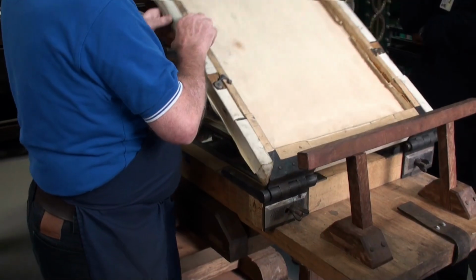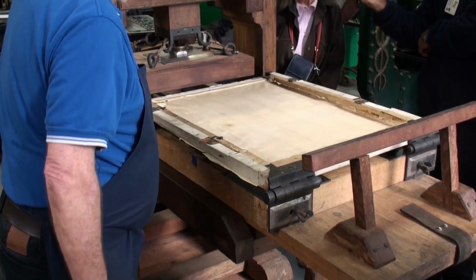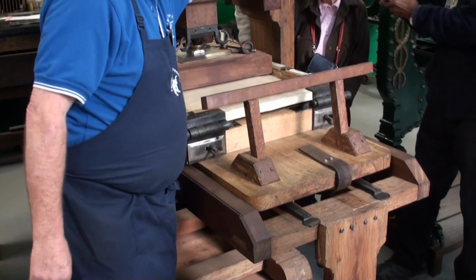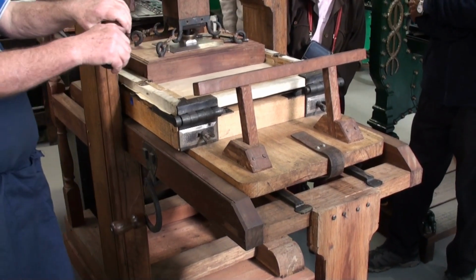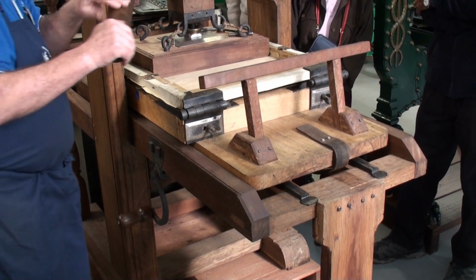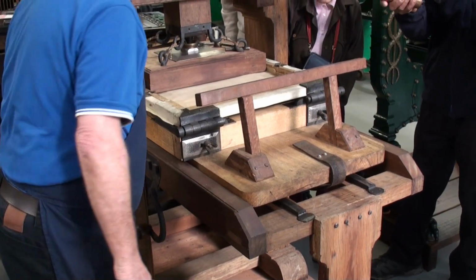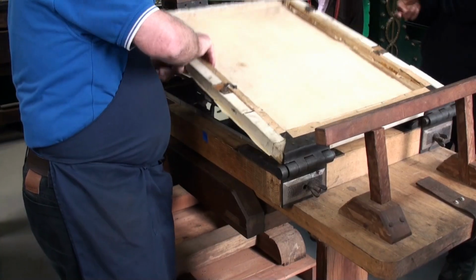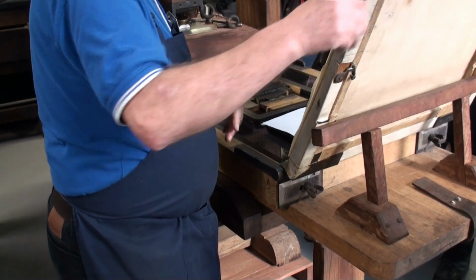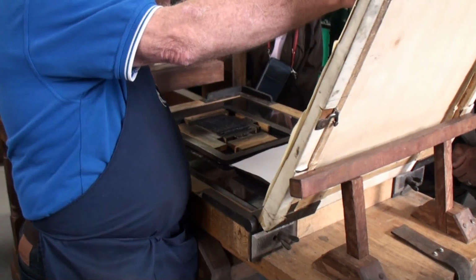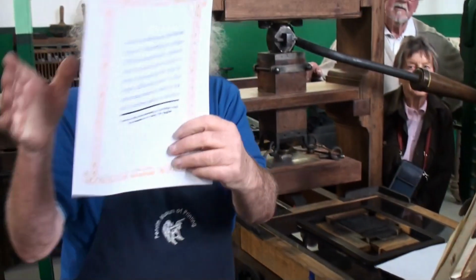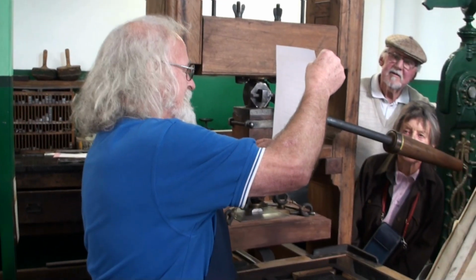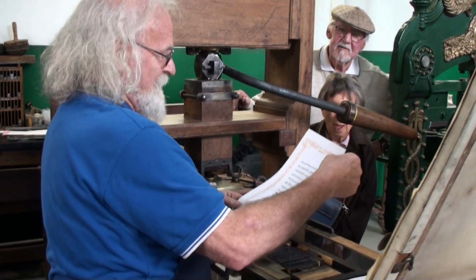So you drop the tympan down, you crank it underneath the press. We're doing it in one piece, and then you push this across, and that's the impression. And then you take it back, and you crank it back out, and you lift the tympan back up again. And with any luck, the job's sitting there. Beautiful. Right. Very good. And then you do the next page.